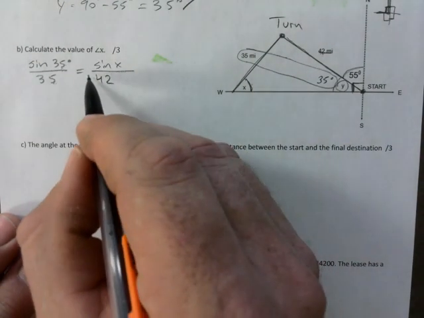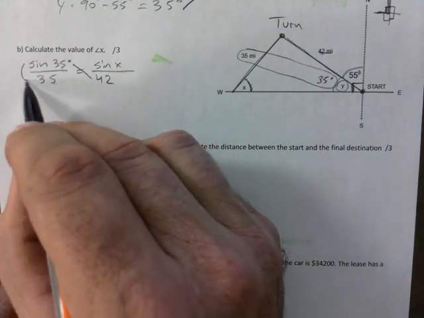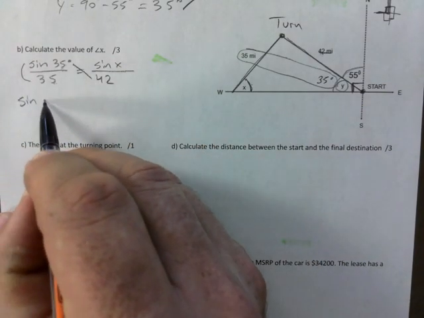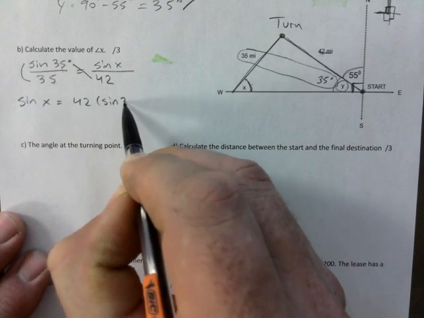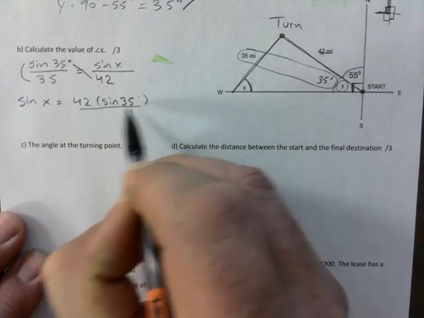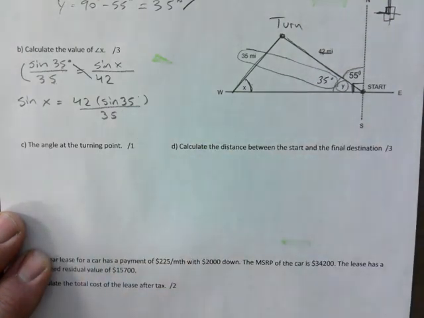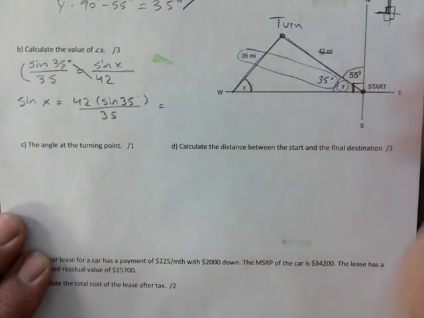So you still cross multiply and divide here. If you don't get something that starts with a 0, you made a mistake. Okay, so let's figure out what that is.